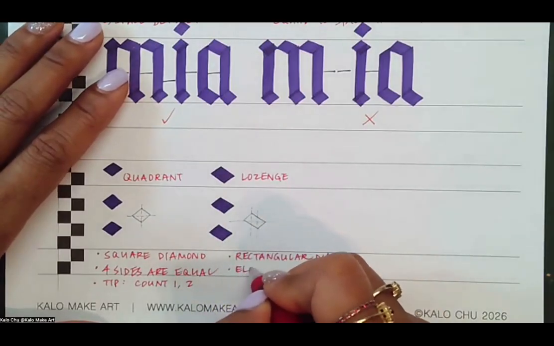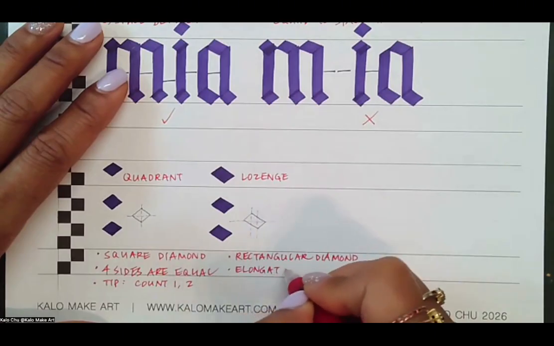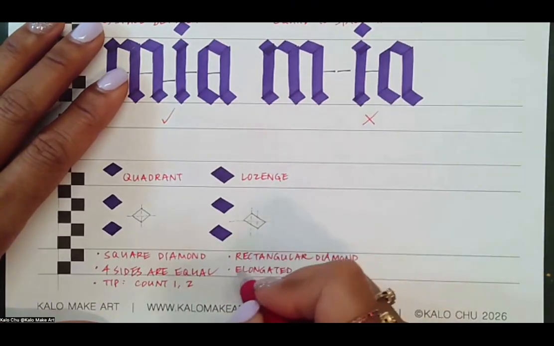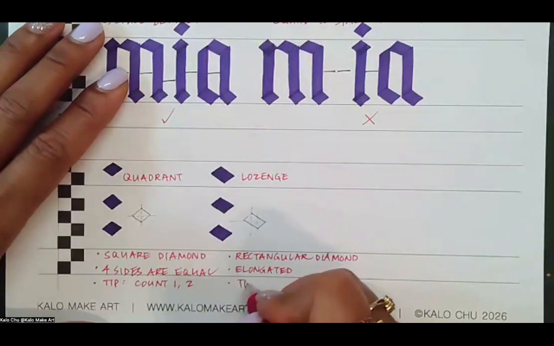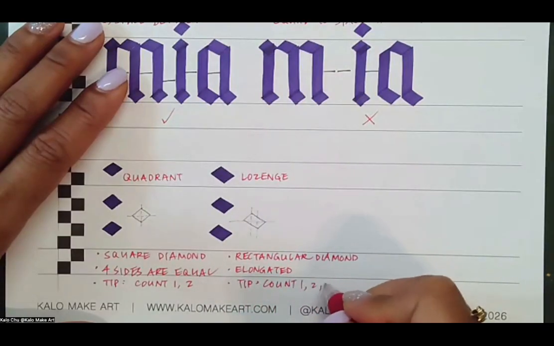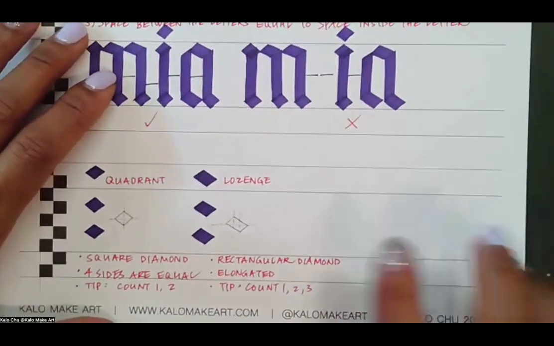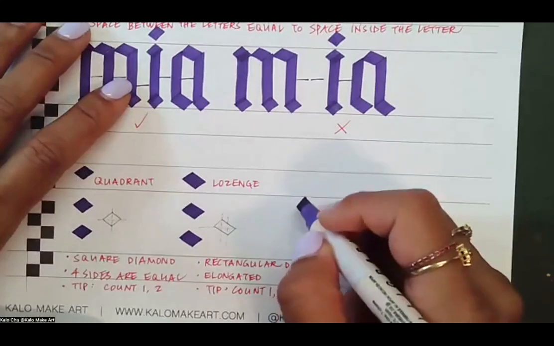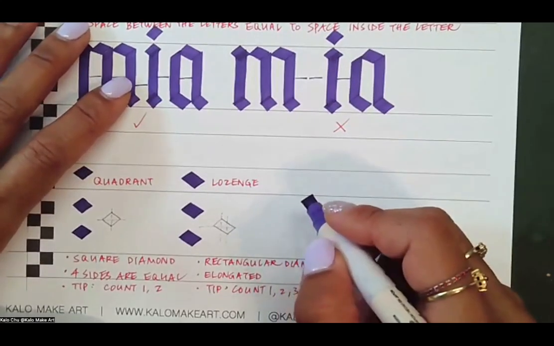The word elongated really describes that it's not four sides the same. Okay. And then when we count it, I'll count one, two, and three. Okay. Now, once we have this concept, you can actually apply it in combination with the verticals to create the letters.